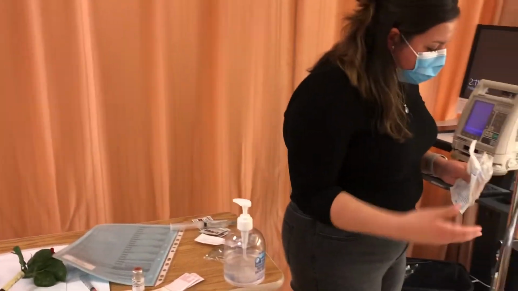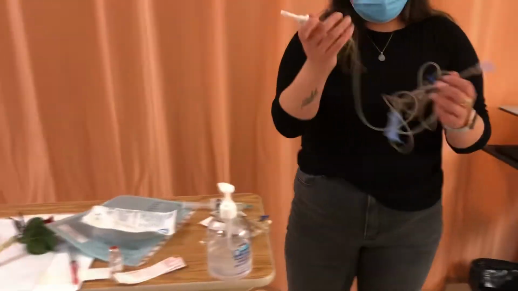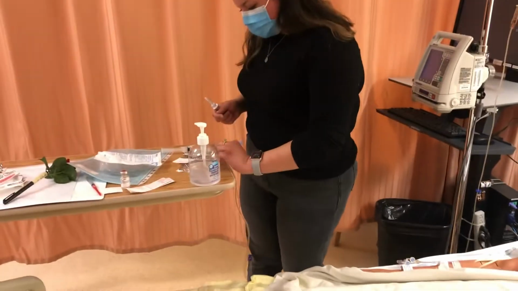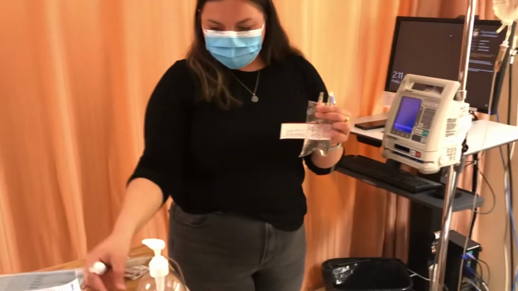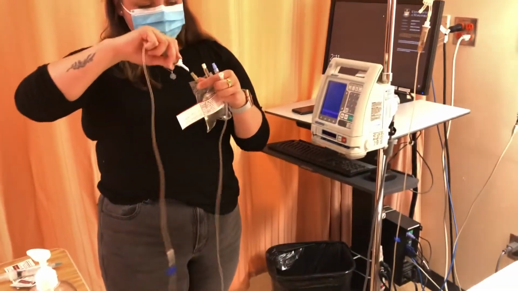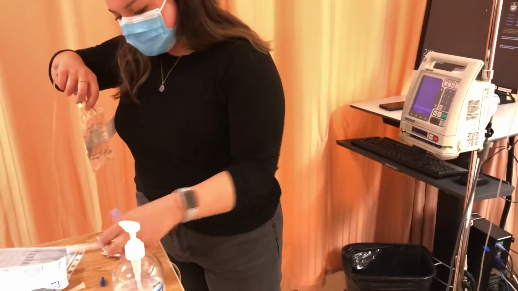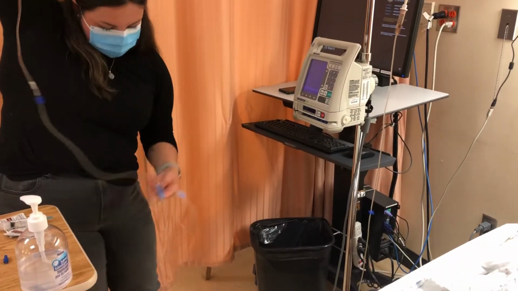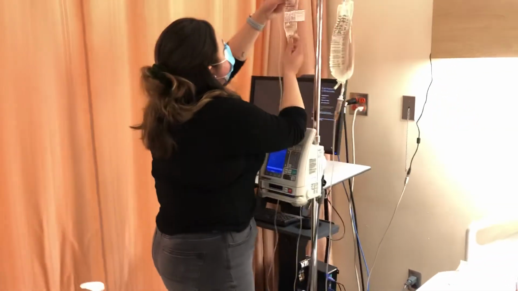I am going to go ahead and prime my tubing. But in a real clinical situation, I would have time. It's a final concentration of 50 micrograms per mL in this syringe. And I have my normal saline here, which is 40 mLs. For my normal saline bag, I will ensure that it is clamped. The final label says normal saline 40 mLs, and I would hang this for 5 minutes.